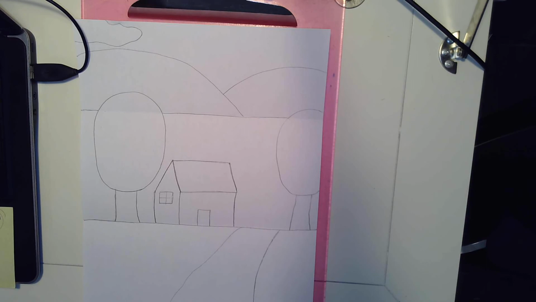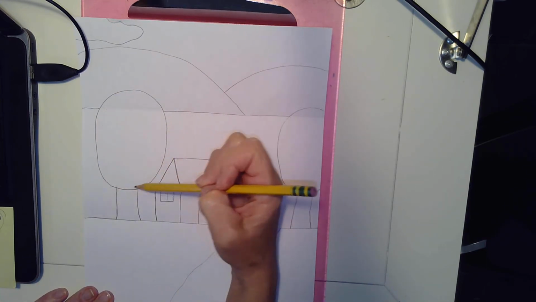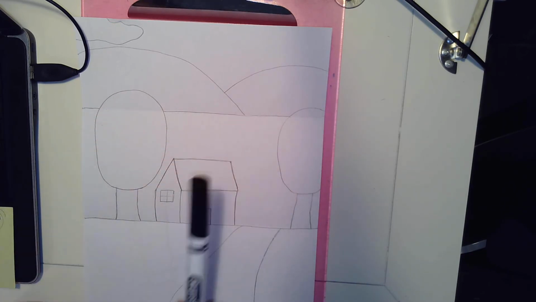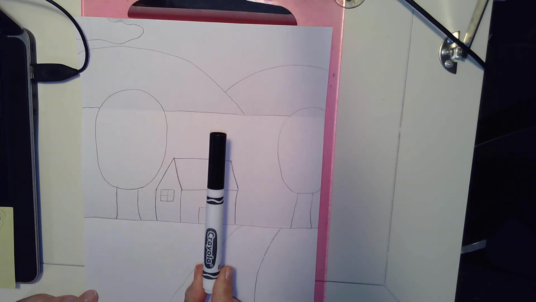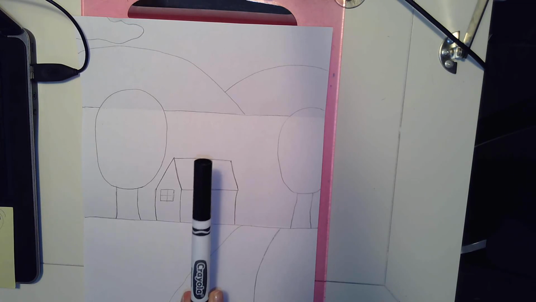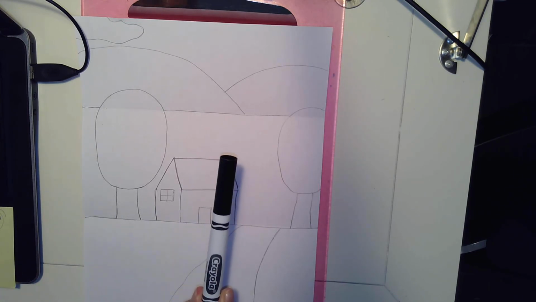The next step for you to do is to outline all your pencil marks with your marker. There's a picture in the written instructions that will show you exactly how I need you to do it. Okay, and then the last step is to color it in.